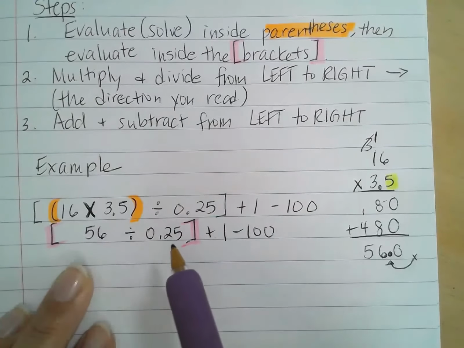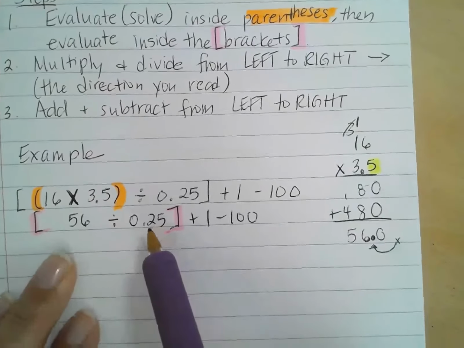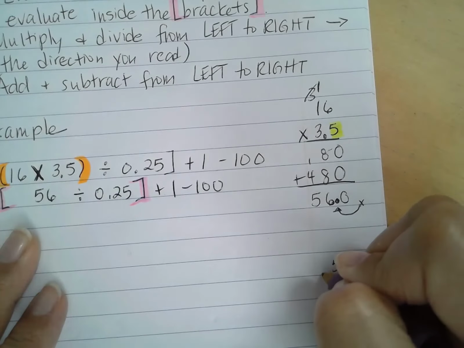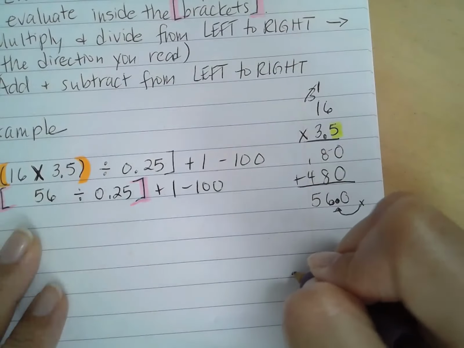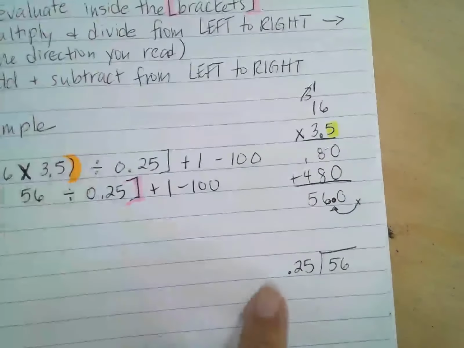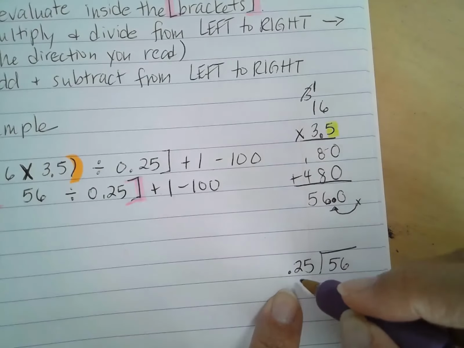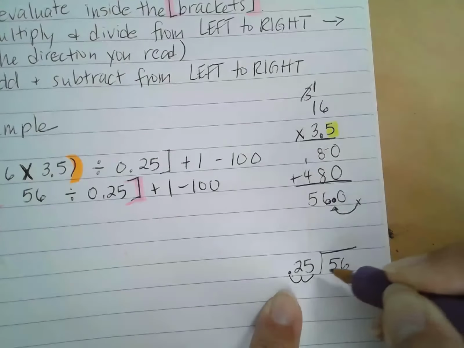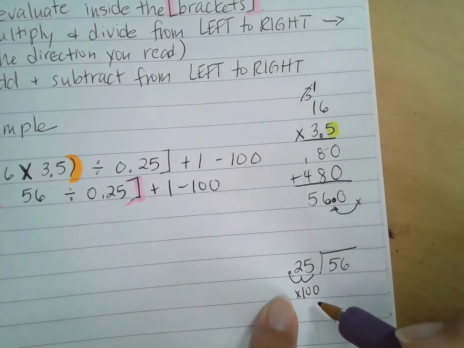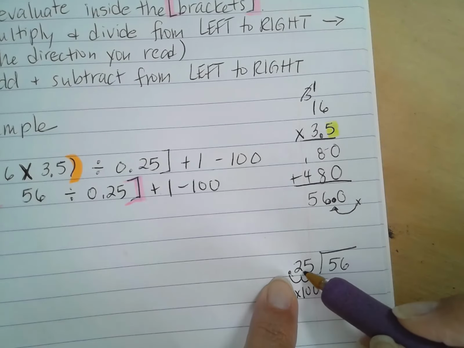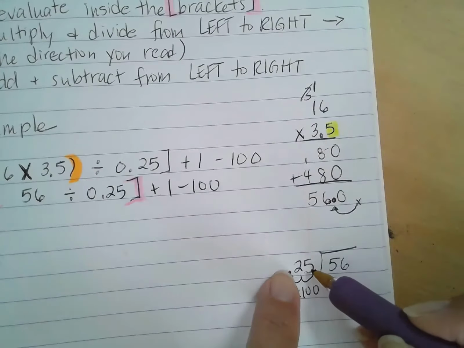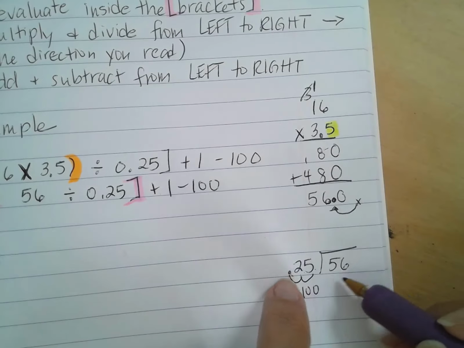So now I am dividing 56 by 25 hundredths. I'm going to come down here and this is 56 divided by 0.25. Now, if you remember, we cannot divide by a decimal. I have to get rid of the decimal. So I'm going to scoop this 2 times to the right to make it the whole number 25. In essence, I'm multiplying this number by 100. If I multiply by 10, and then by another 10, 0.25 becomes 25. So whatever I do here, I have to do on the inside. I have to keep these equal.